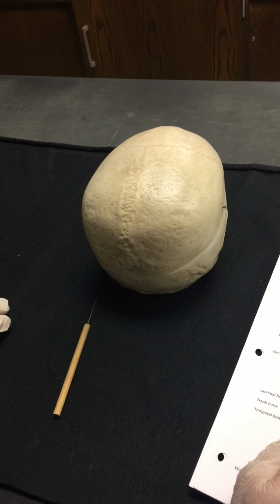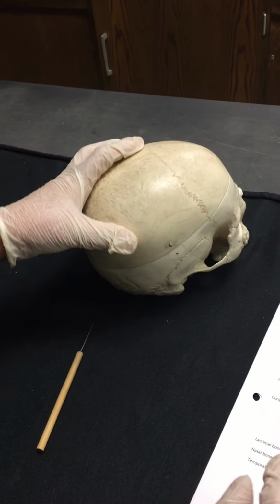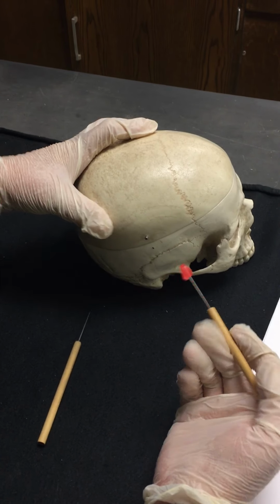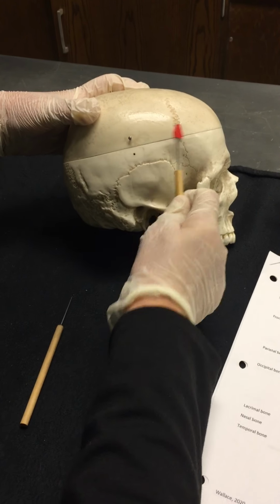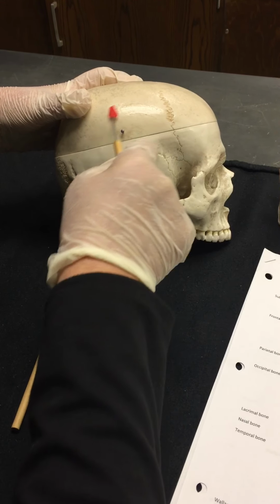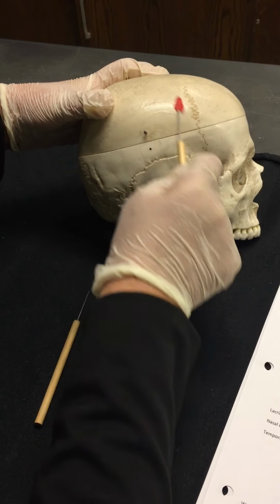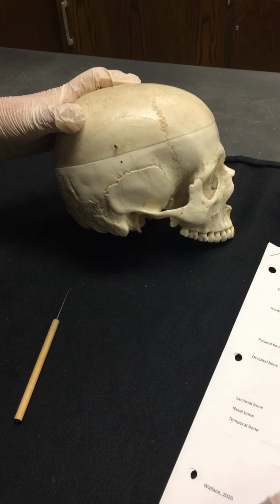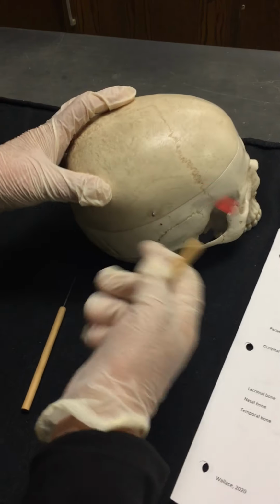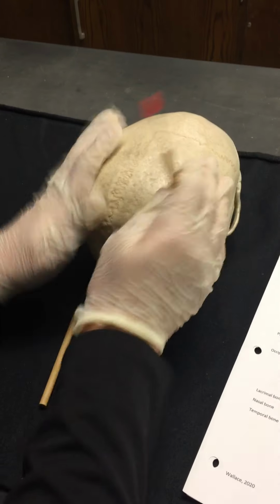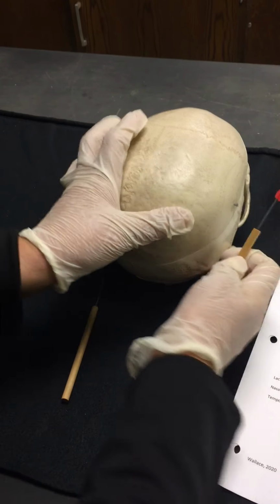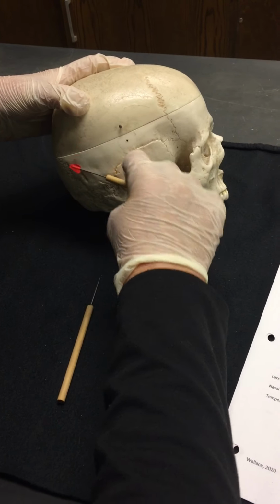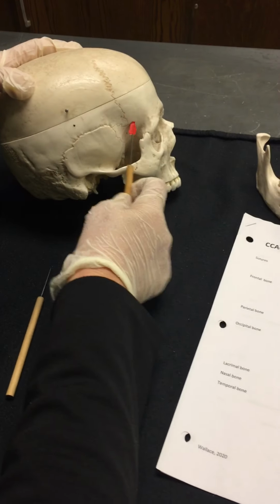The temporal line is visible in some skulls, not visible in others. They are called the inferior and superior temporal lines. That's it for the parietal bone. Just remember, between the parietals is the sagittal suture, and the parietal lines, superior and inferior.